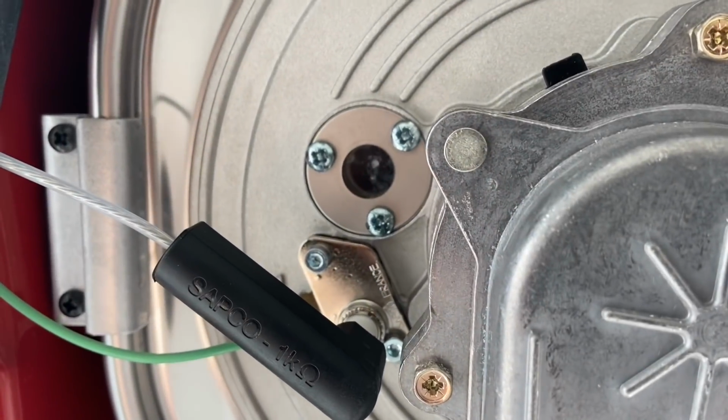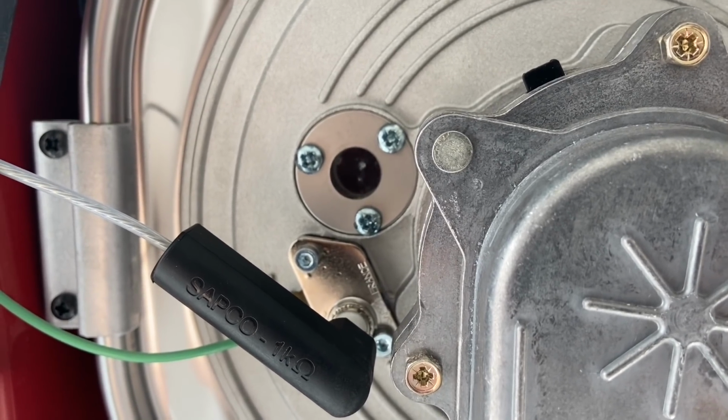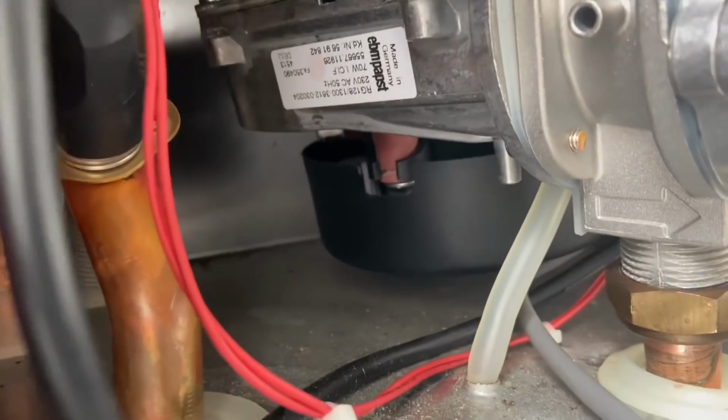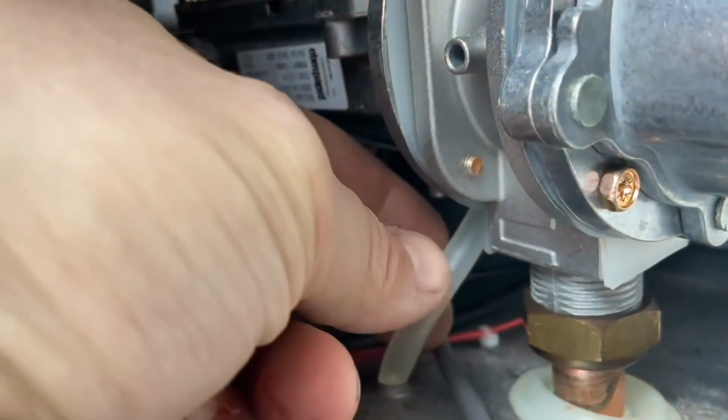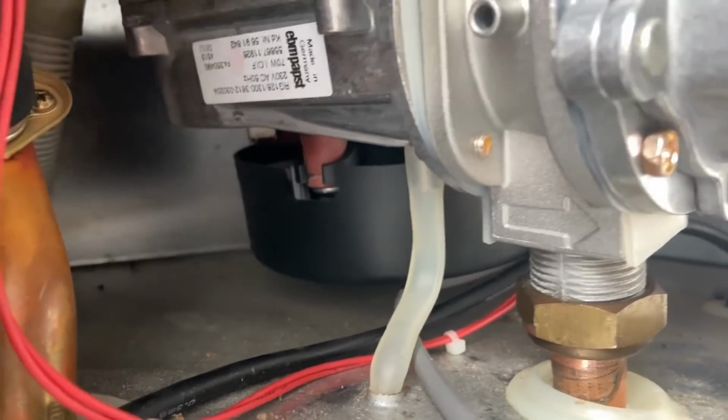Once we've checked those distances and fitted the new electrodes or bent the old one back into shape, it should light first time. And a little tip for you, if you've serviced one of these and you put it all back together and it's not lighting, just check you've not left this rubber hose off. The boiler won't light unless that's attached.